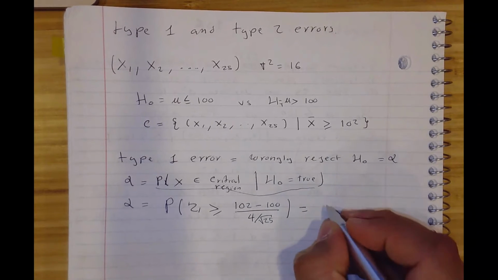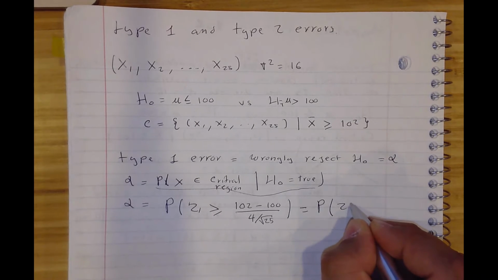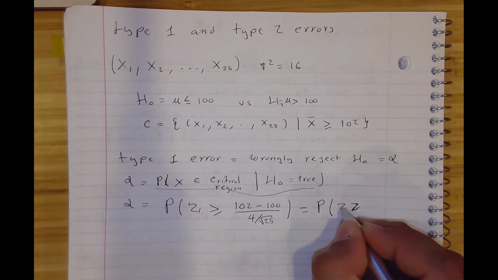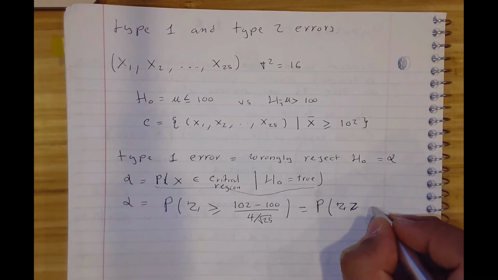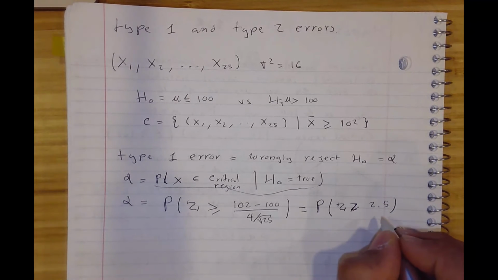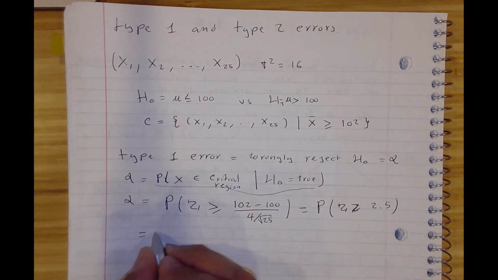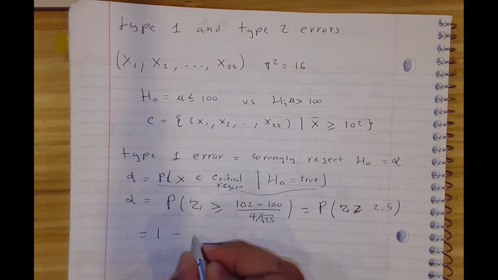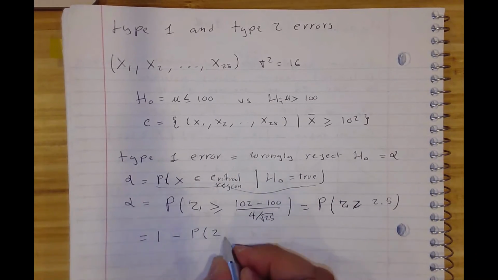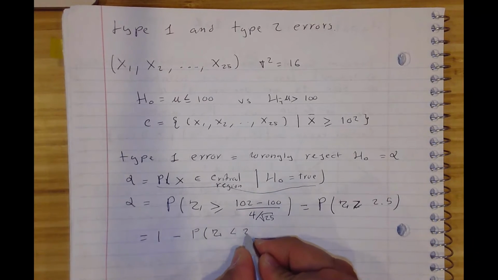And simplifying, we have the probability of Z greater than 2.5. And if we want to remove this greater than, we can have this like 1 minus the probability of Z less than 2.5.